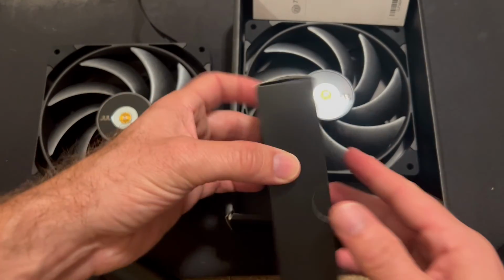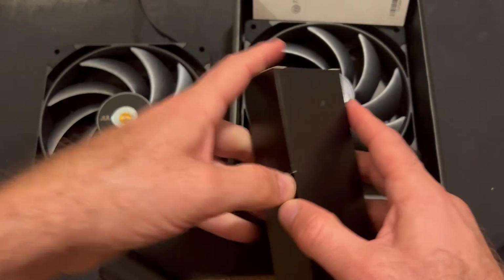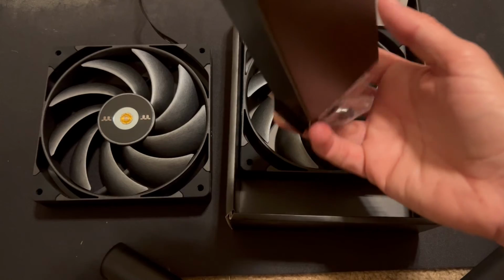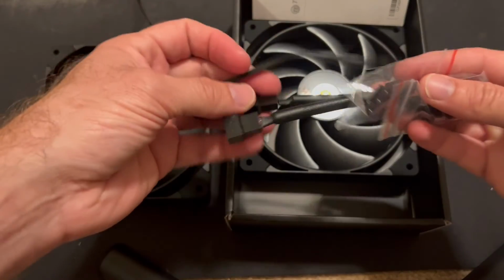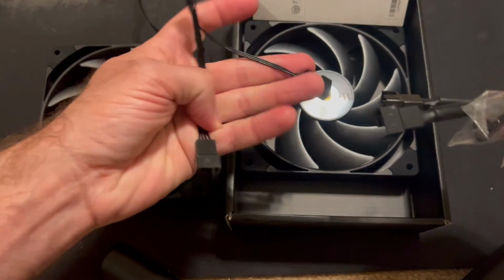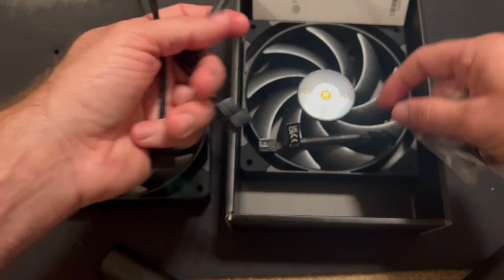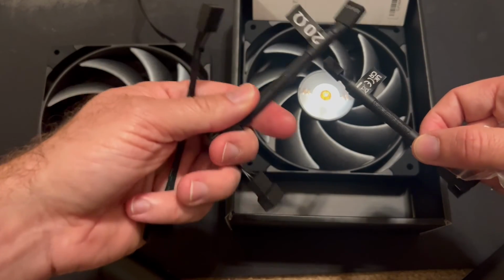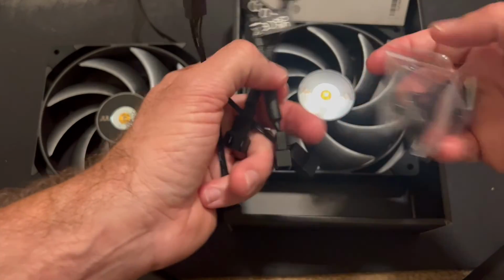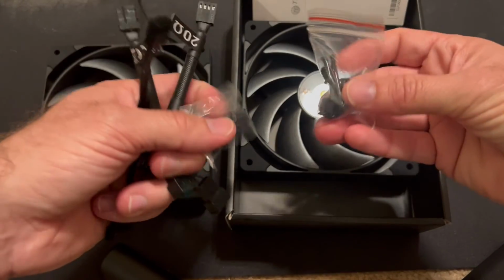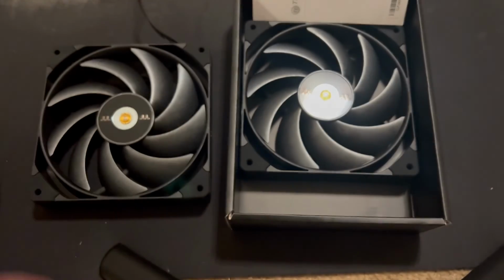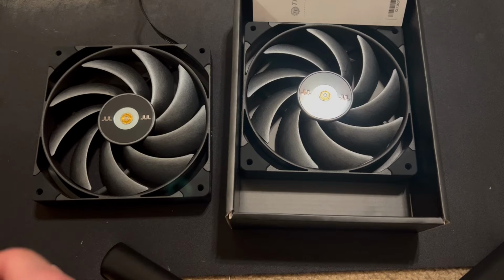And in the box, we got another box. And inside the box, we got a Y splitter for 4 pin and 2 low noise adapters, I guess. And we got some long screws and regular screws, one for each of the fans.